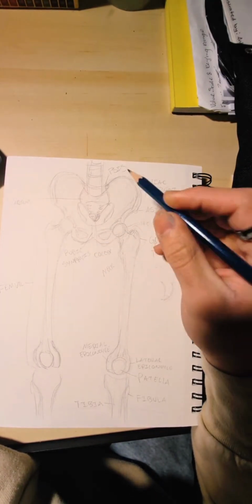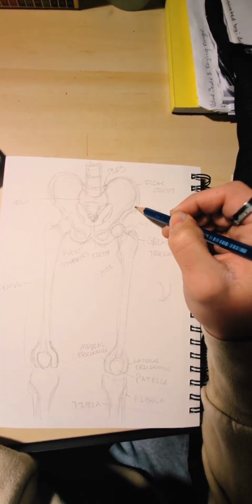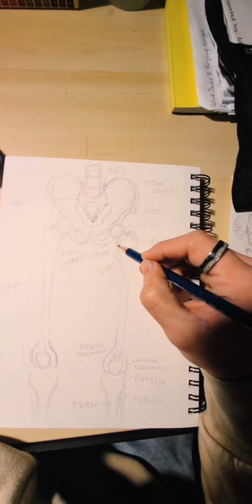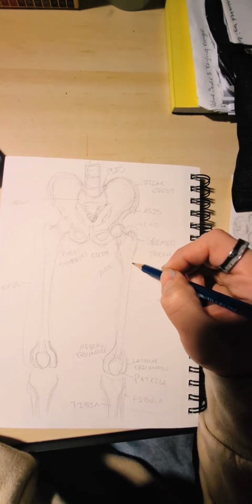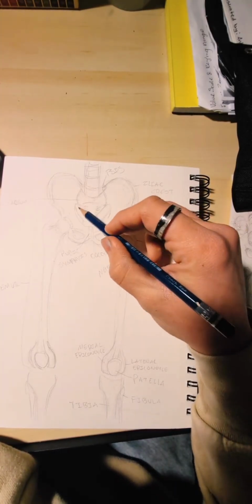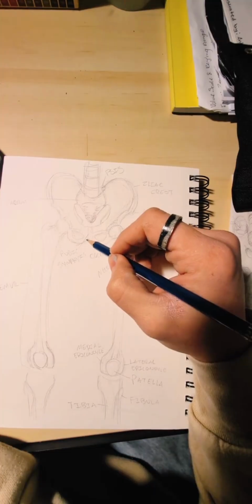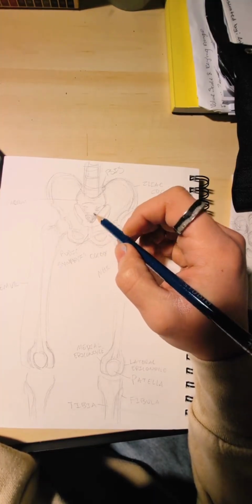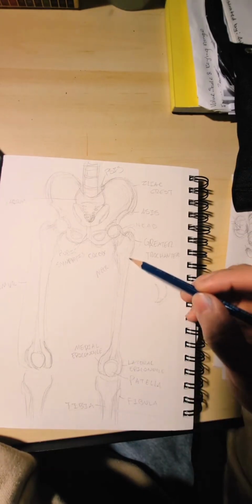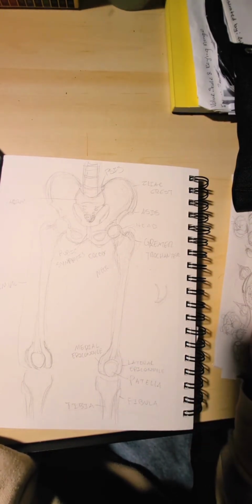All right, so we have the PSIS, we have the iliac crest, we have the ASIS, we have the head of the femur, we have the neck of the femur, we have the greater trochanter, we have the coccyx here at the bottom of the sacrum. We have this pubic symphysis right here, and that's symphysis as in symphony. This is going to be the body of the femur here, otherwise known as the shaft.